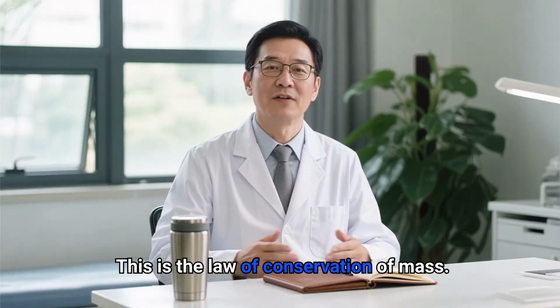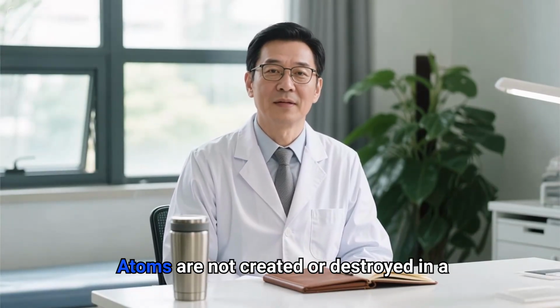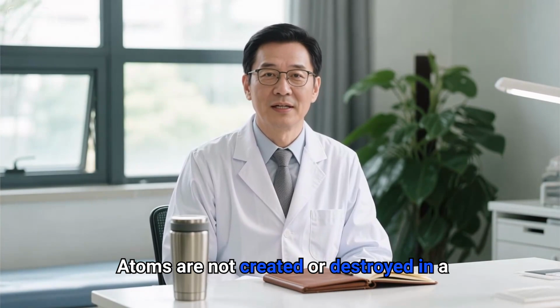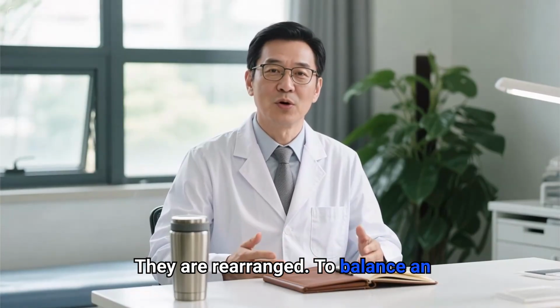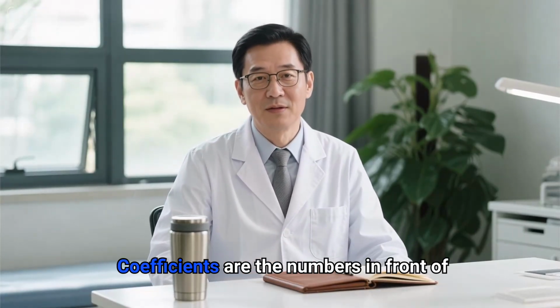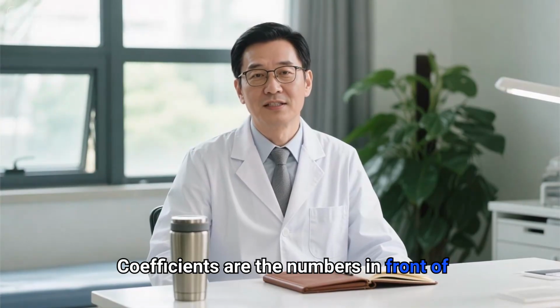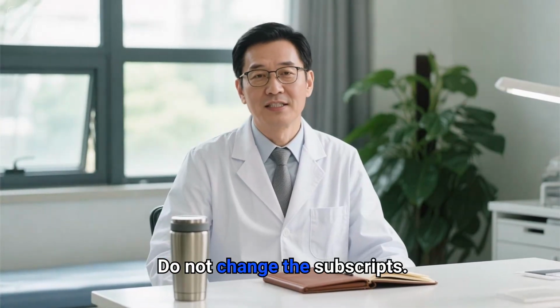This is the law of conservation of mass. Atoms are not created or destroyed in a chemical reaction. They are rearranged. To balance an equation, use coefficients. Coefficients are the numbers in front of the formulas. Do not change the subscripts.